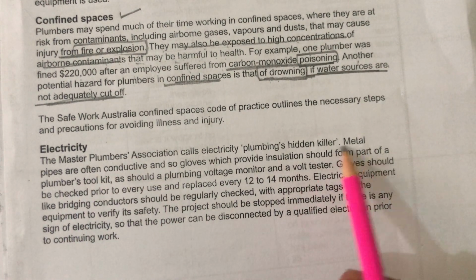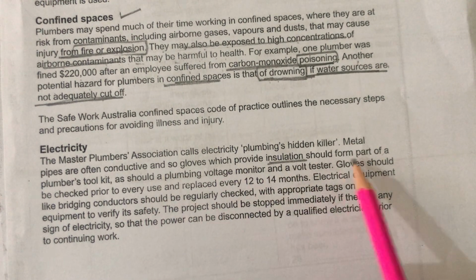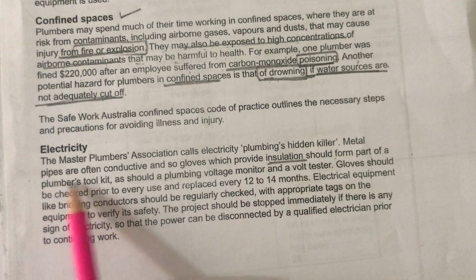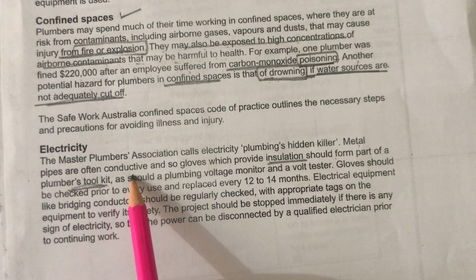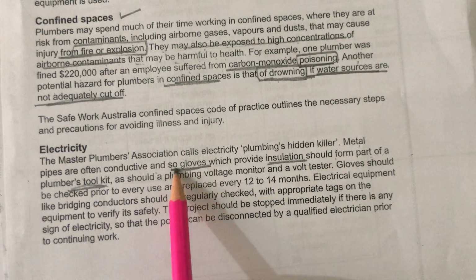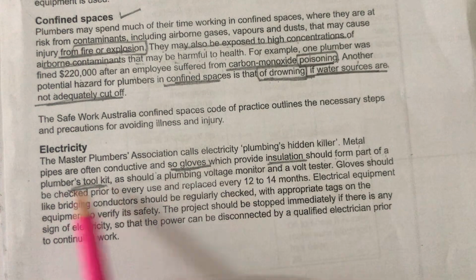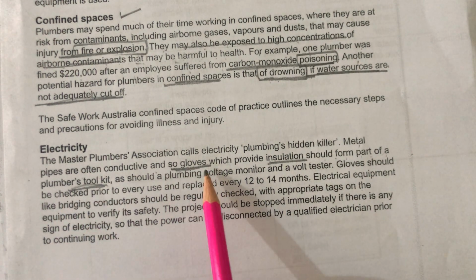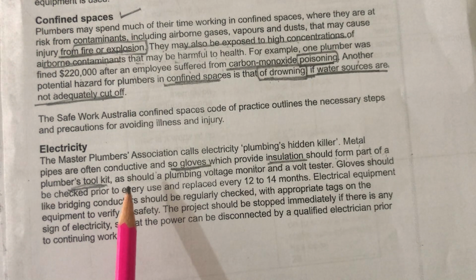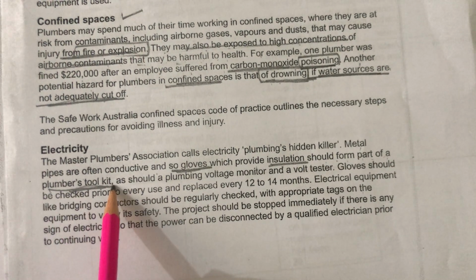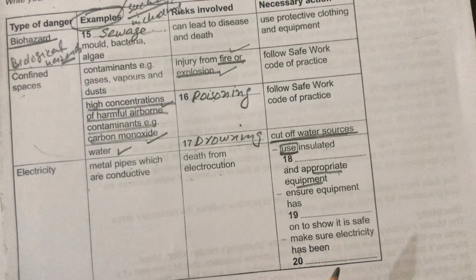So I have found the word insulation from part of a plumber's tool kit. Metal pipes are often conductive, and so gloves which provide insulation should form part of a plumber's tool kit. That is, gloves which give you insulation and safety should be part of the plumber's tool kit. So we have to use gloves. So the answer to question number 18 is gloves.